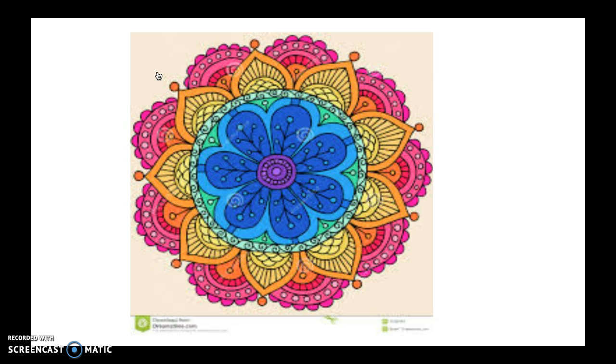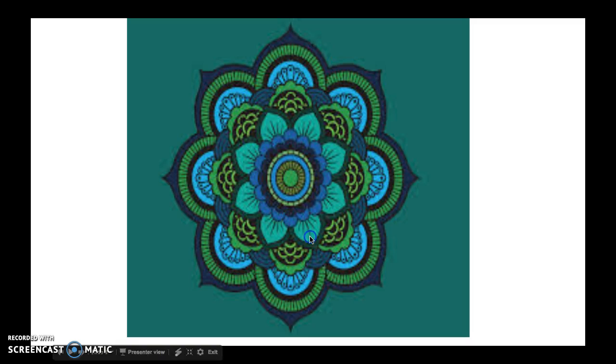So radial symmetry is when it is the same all the way around it. So you can see, like, here's the circle. There's tiny little circles that move all the way around it. There's the circles here and here. It's the same all the way around.